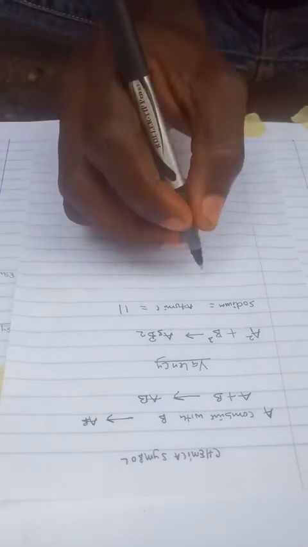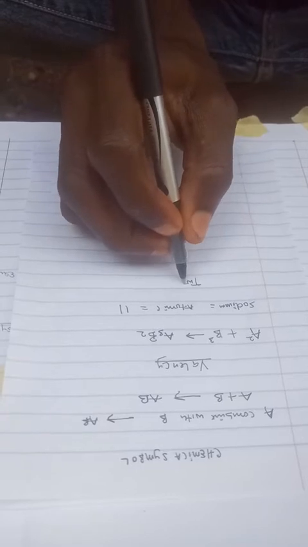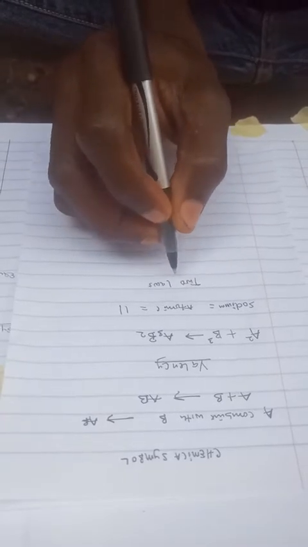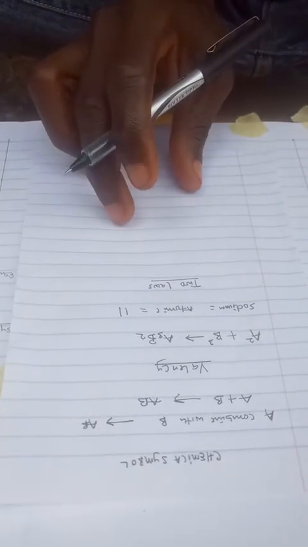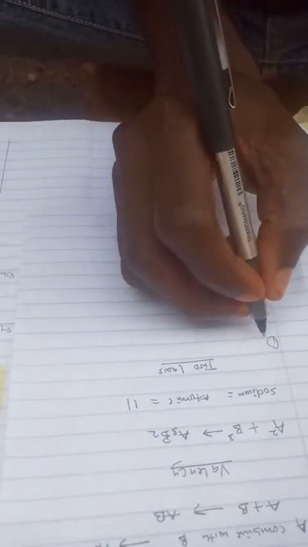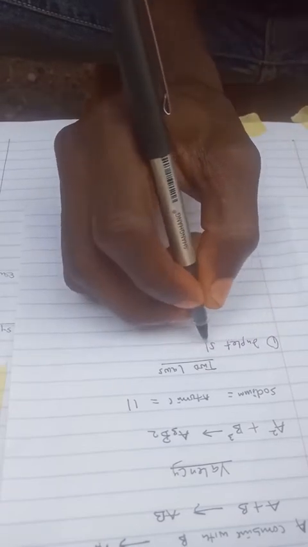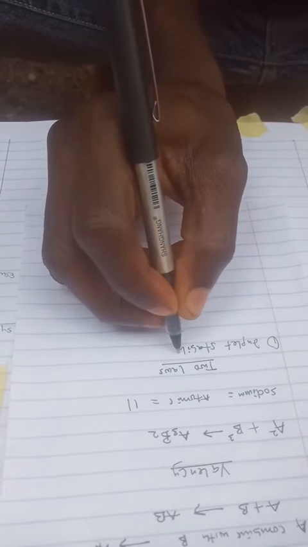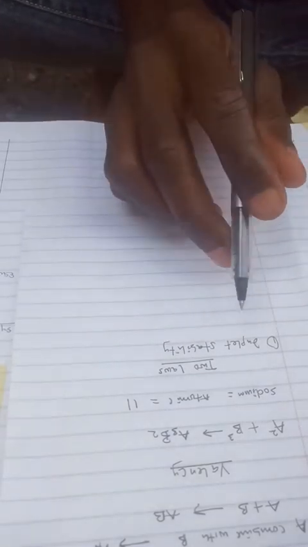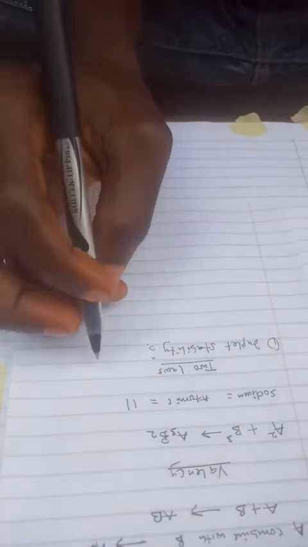By doing that, we make use of two laws. One of the laws is duplet stability. What this law states is that for an atom to be stable, the innermost shell must contain 2 electrons.